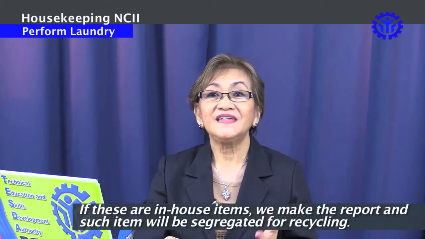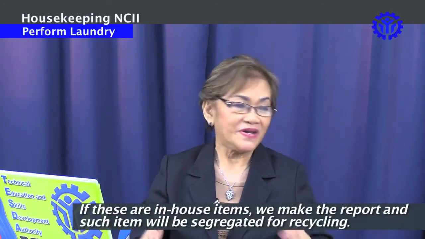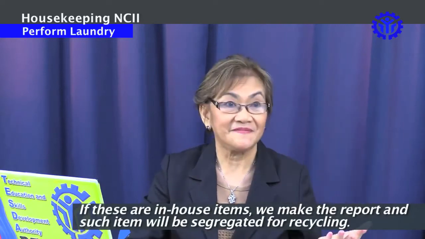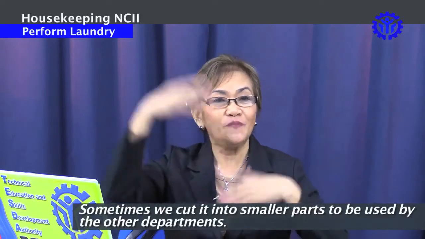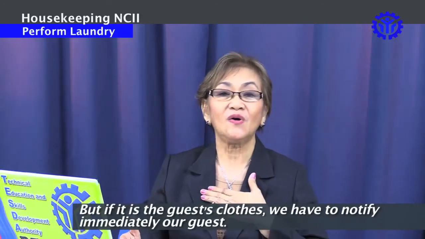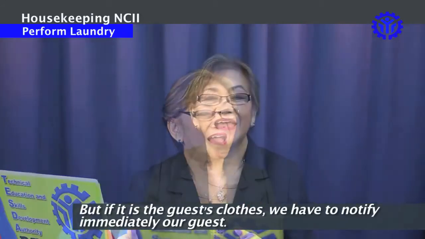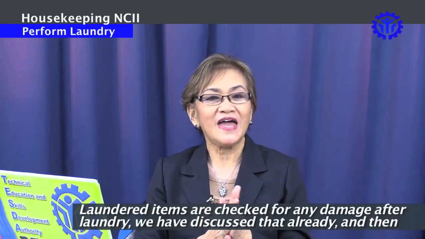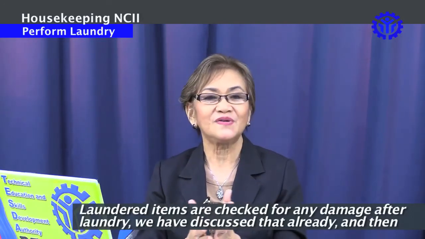If these are in-house items, we make the report, and such item will be segregated for recycling. Sometimes we cut it into smaller parts to be used by other departments. But if it is the guest clothes, we have to notify immediately our guests. Laundered items are checked for any damage after laundry. Yes, we have discussed that already.